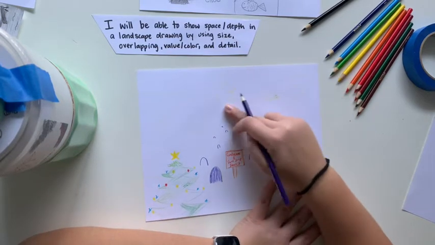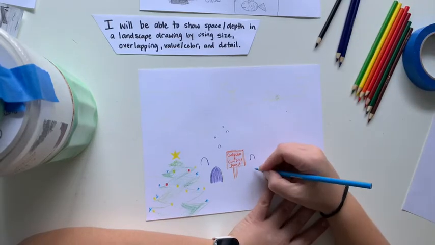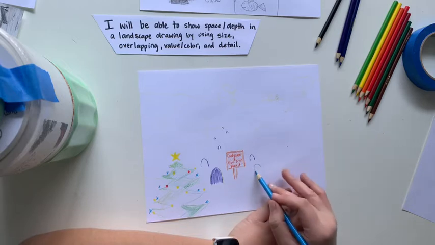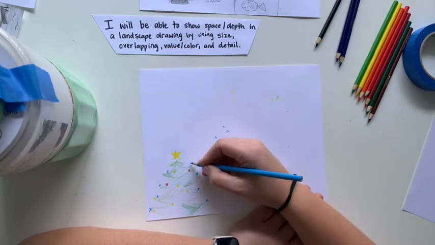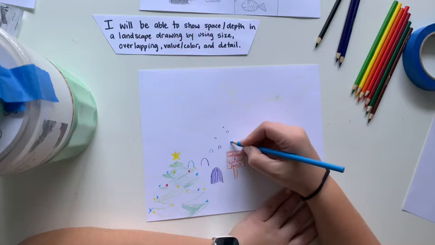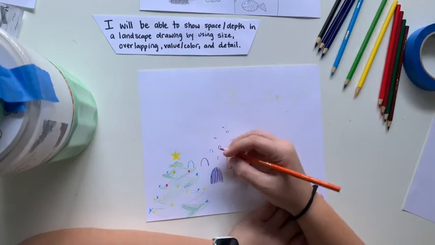I might even want some back here, but I'm not sure yet, so I don't want to color that in just yet. I'm gonna add a couple more gumdrops. It's behind this hill here where my ice skating rink is, so I don't want to add too much of my gumdrops there. Maybe I have a gumdrop behind this tree. Yeah, I can have different colors too. Let's see.